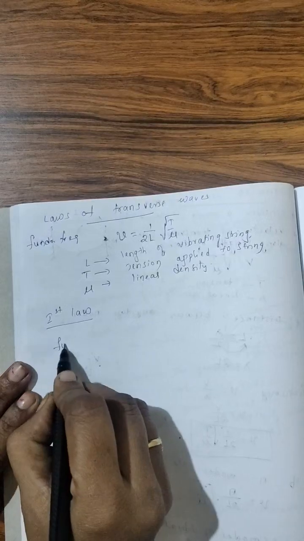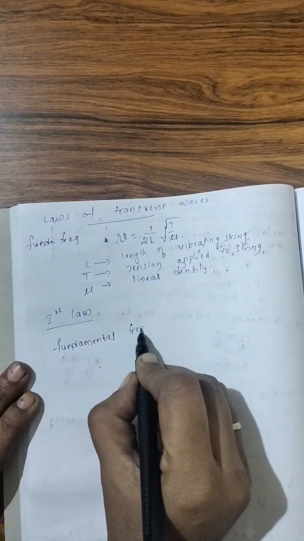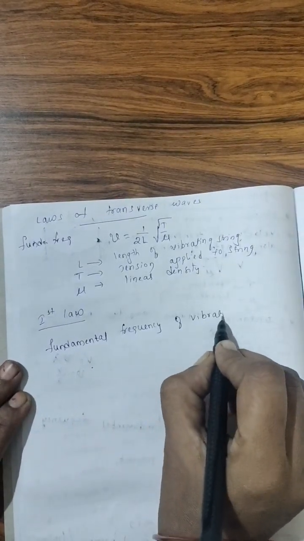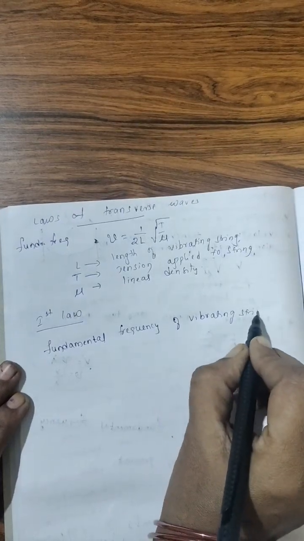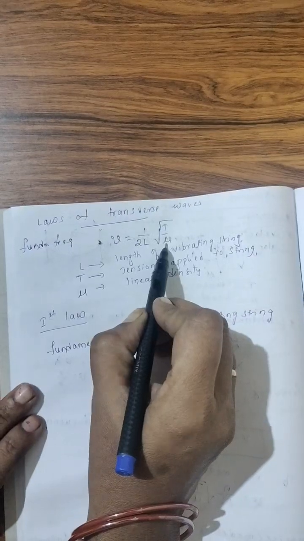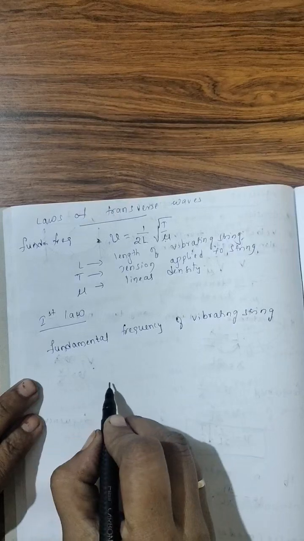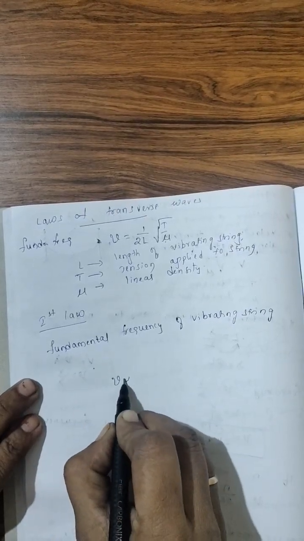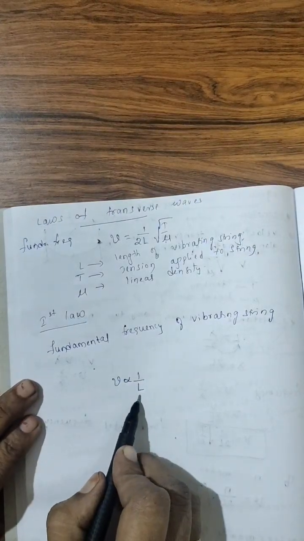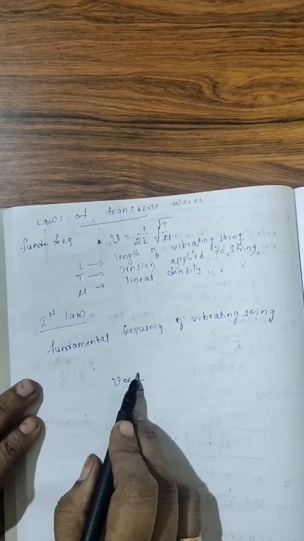See, fundamental frequency of vibrating string. Here what we will do means T and mu are kept constant. So now when these are constant, here I am writing frequency will be proportional to 1 by L. If it is in the denominator, we say inversely proportional. If in numerator, we say directly proportional.